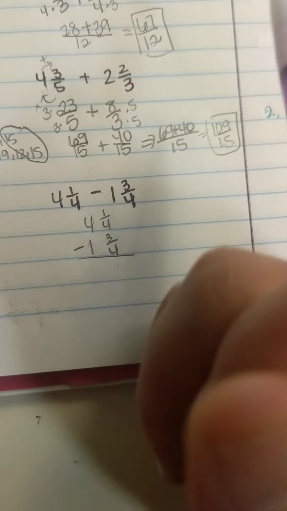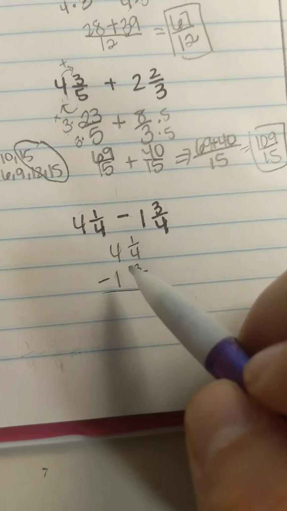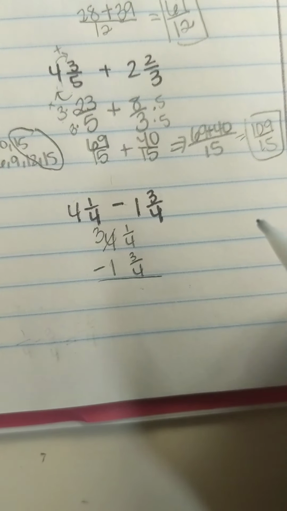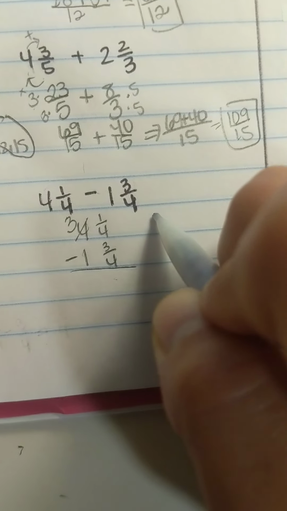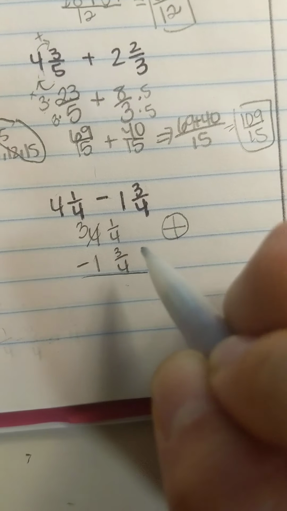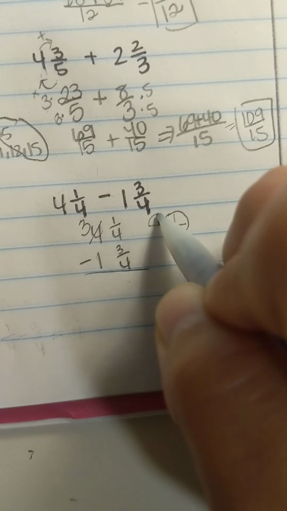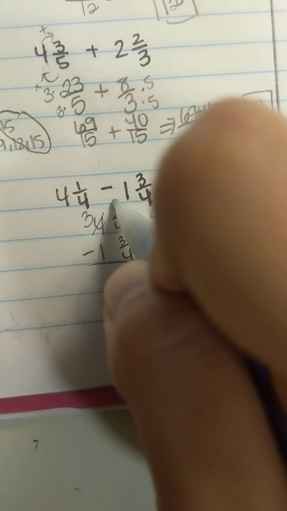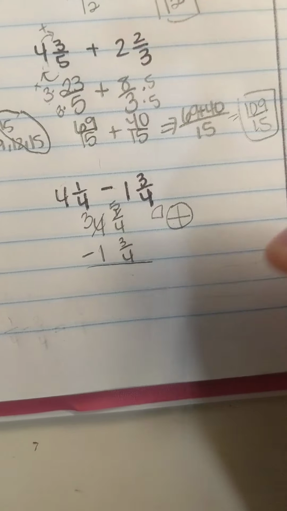Well, I don't like the number -2. That's kind of weird. So what I'm going to do is, I don't like negative fractions. I'm going to actually borrow a whole number here. So I'm going to make that a 3. And so that means I have a whole that I'm borrowing. In that whole, there's 4 parts, right? So this is actually going to be 1, 2, 3, 4, 5. So now I've made this into 5/4.